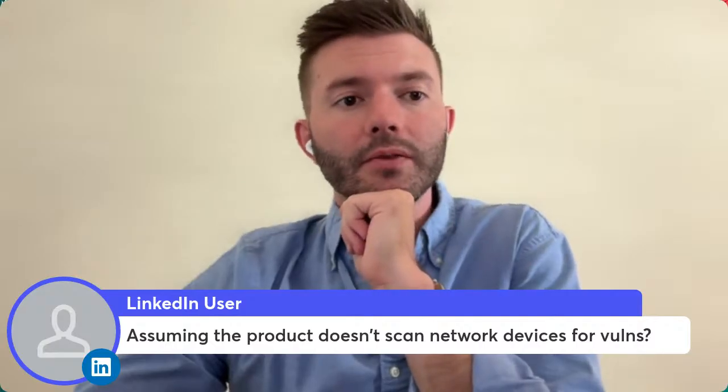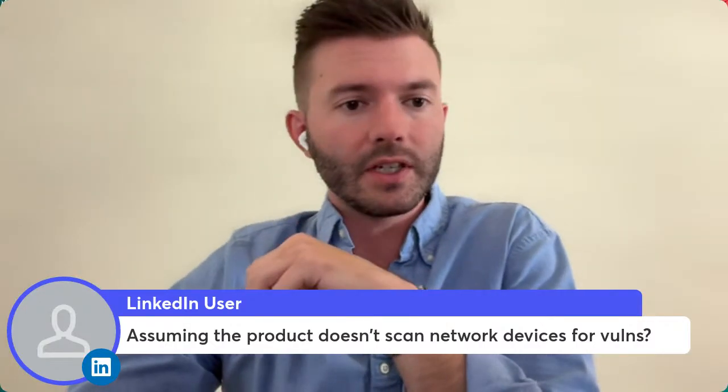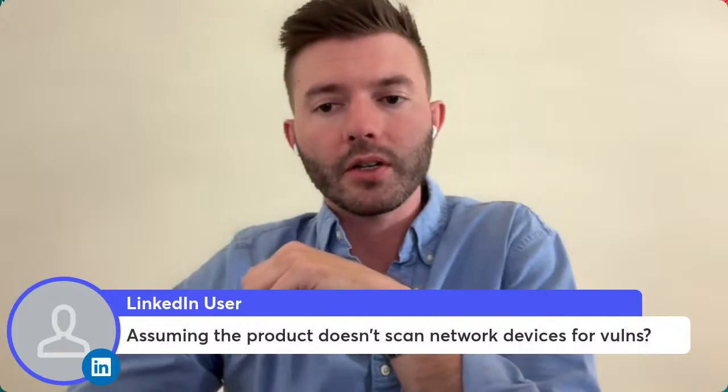We can ingest information from Qualys and Tenable as well. So if you wanted to have like a CSV import from a product like that, that is an option. Any other questions?